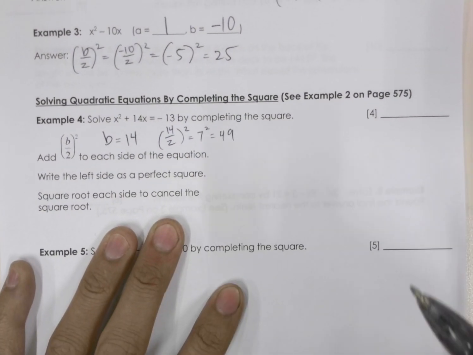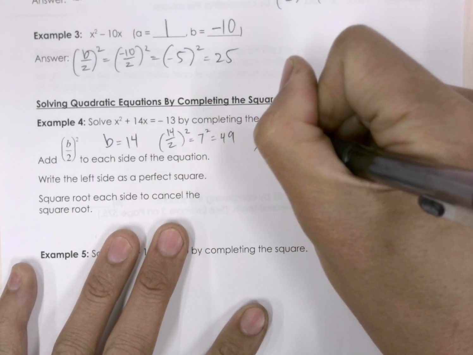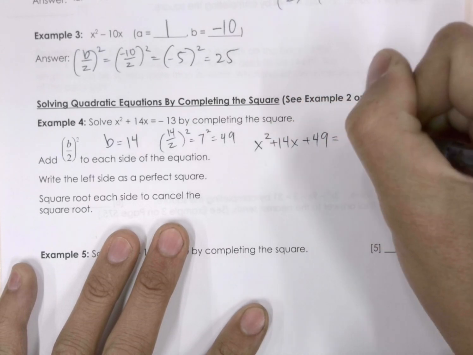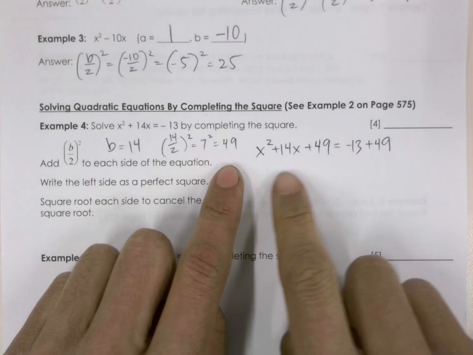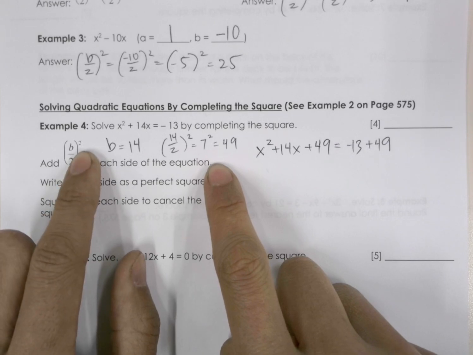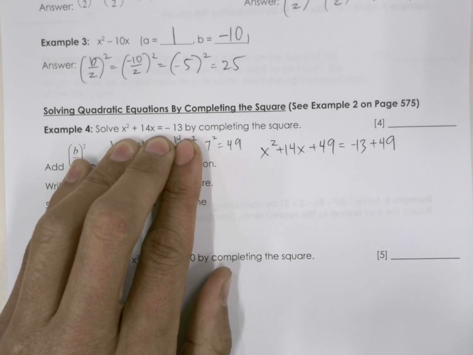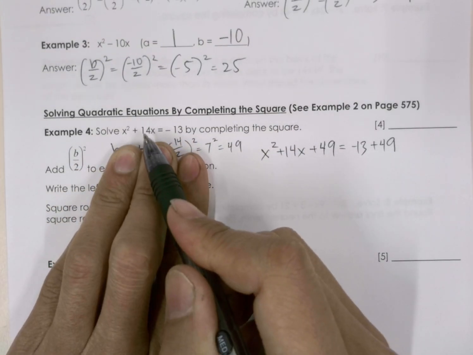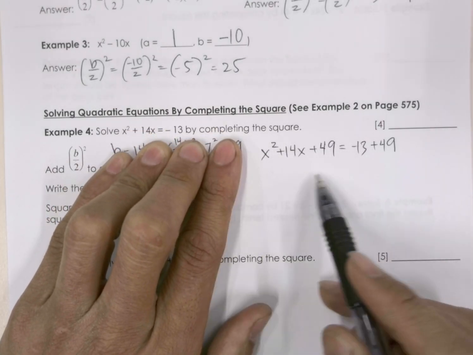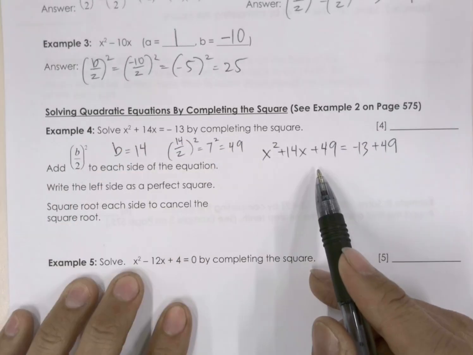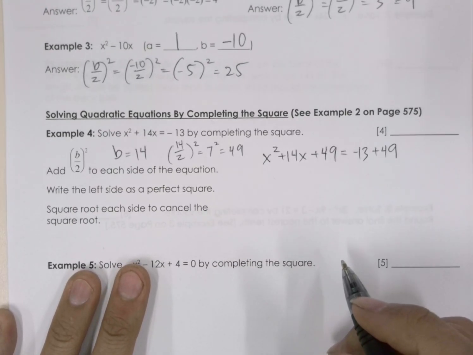All right, let's go ahead and add that to both sides of this equation. So we have x squared plus 14x plus 49 is equal to negative 13 plus 49. What did I do here? I added my b divided by 2 squared to both sides of my equation. Why did I do that? Because b divided by 2 squared makes the left side of the equal sign a perfect square trinomial. Okay, so we can factor this left side.